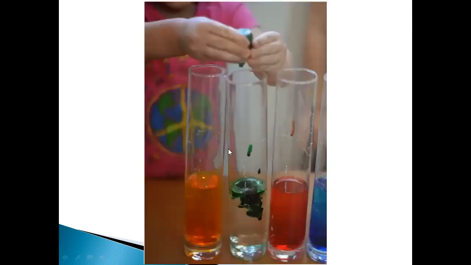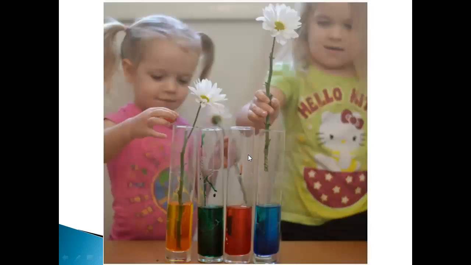Like this. Take this container, with four different colors, blue here, red, orange, and green, I think. Just put some drops and then mix it. After mixing, then put in your flower. You can see it is trimmed, there is nothing on the stem. Just put it inside the container, one flower in each container.